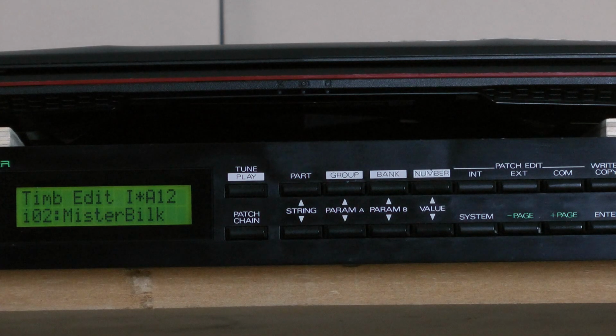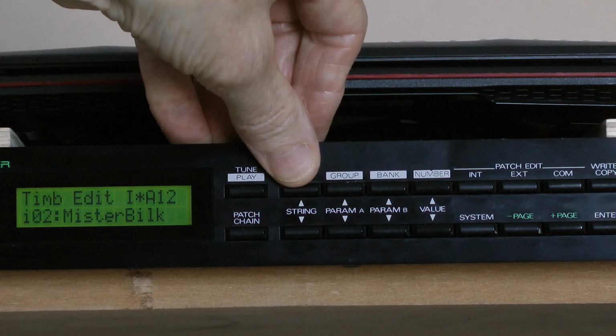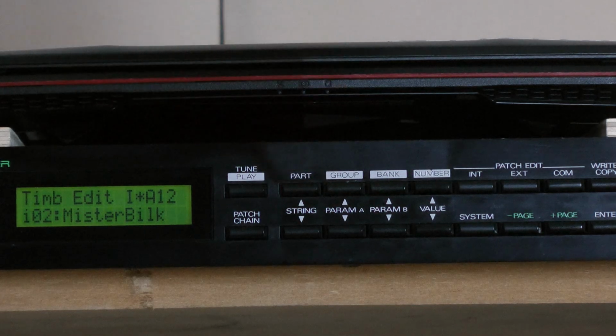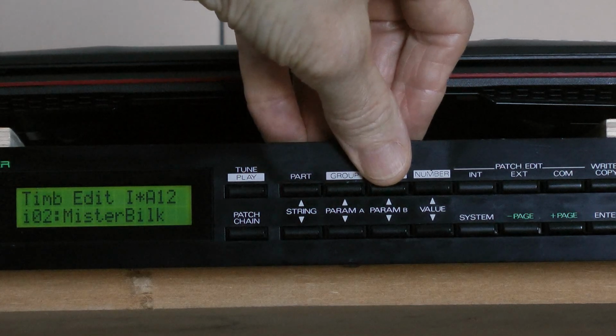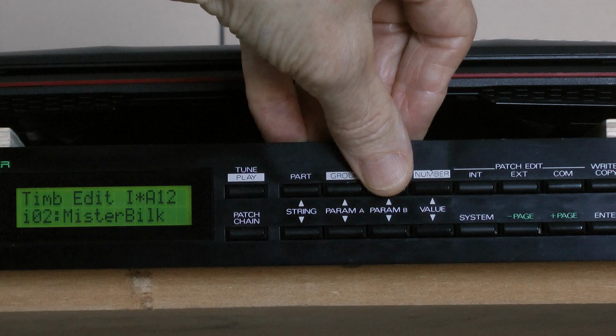The functions for the buttons on this page can be a little confusing. The Part and String buttons no longer serve any function at all. The bank and parameter B buttons will allow you to scroll backwards and forwards through banks of sounds.